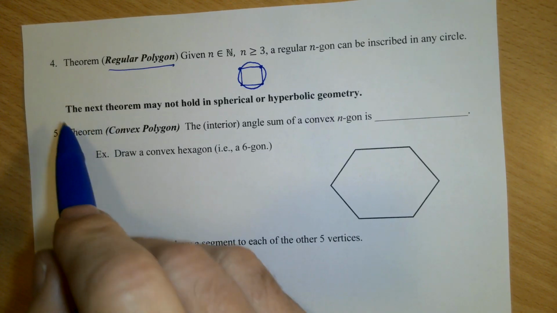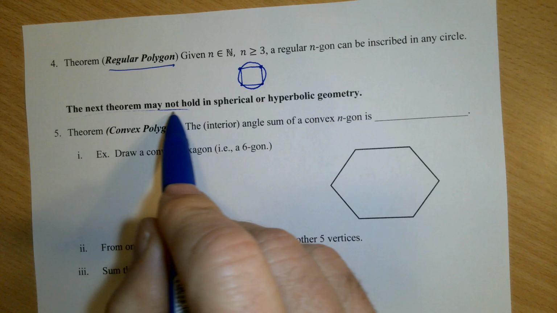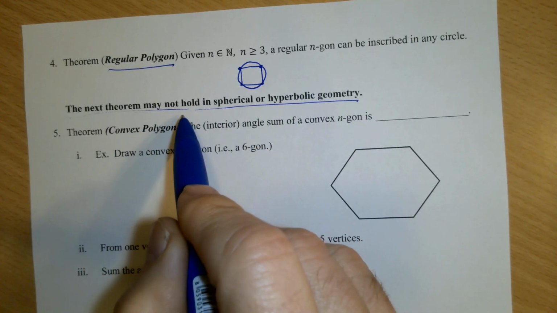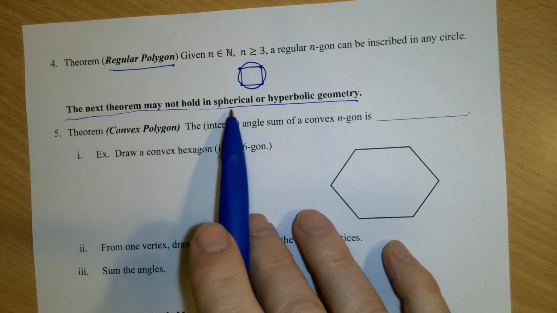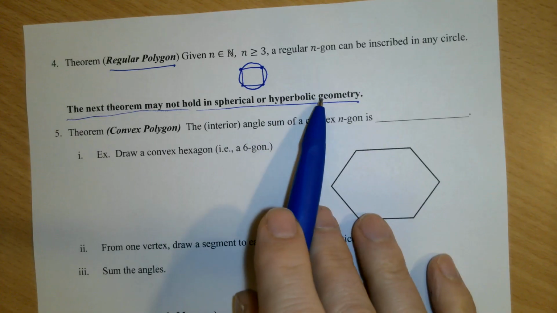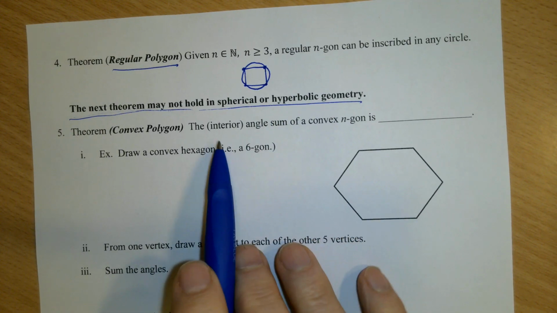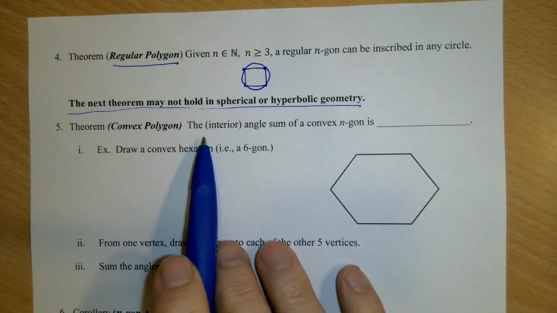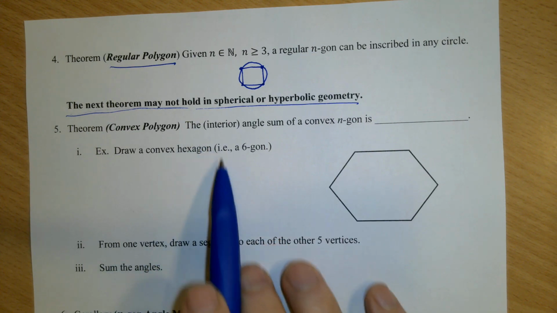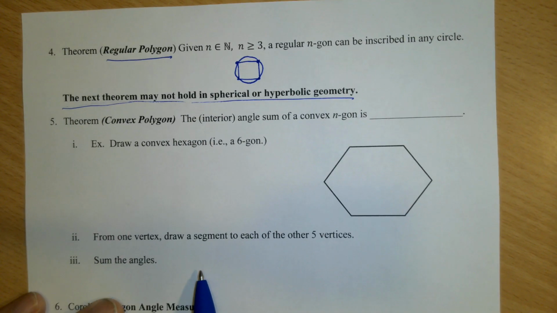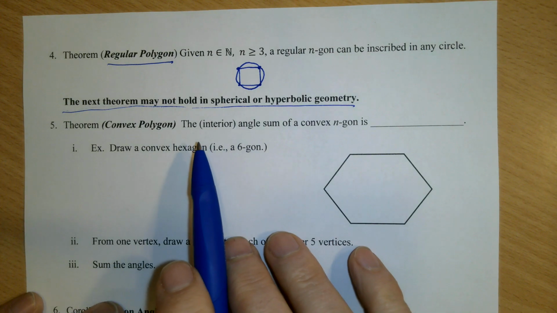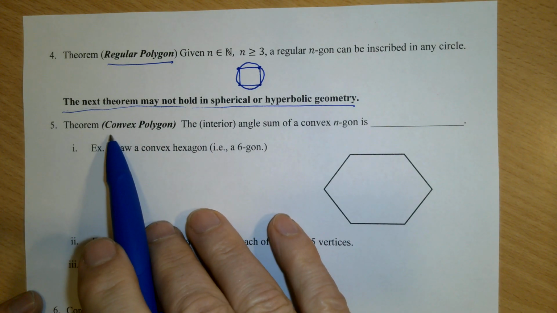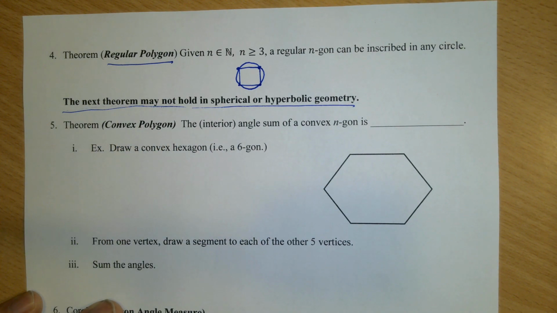Now, the next theorem wouldn't hold, I believe, at all in spherical geometry or hyperbolic geometry. So this certainly requires that we be in Euclidean geometry for this theorem. And you might remember this from high school. I'll call this theorem convex polygon.